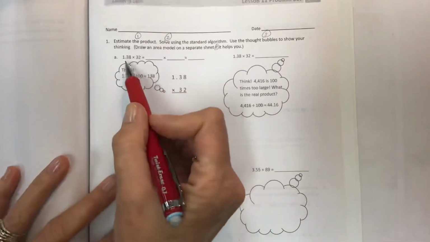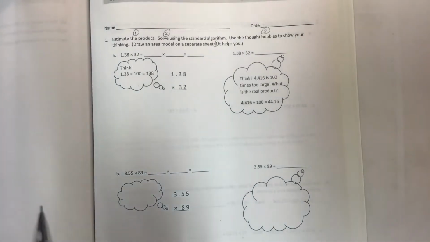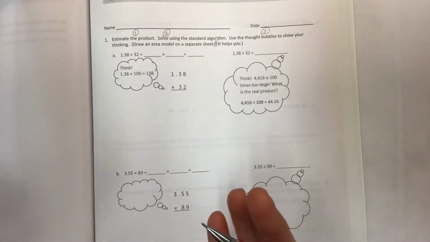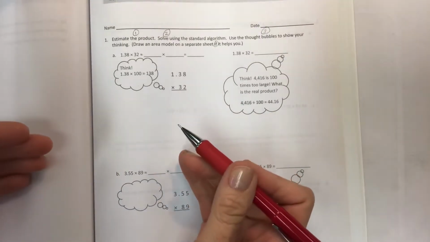So let's jump in and get started here. If you have a number like 1 and 38 hundredths, you want it to be relatively close to something that you're going to get for your answer, but people think about this in different ways, okay?